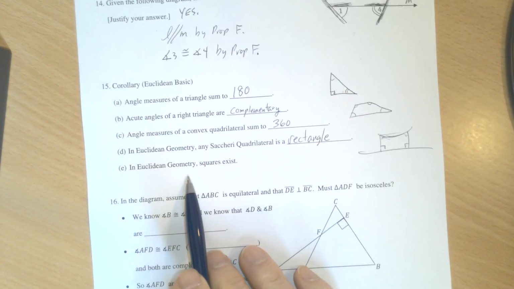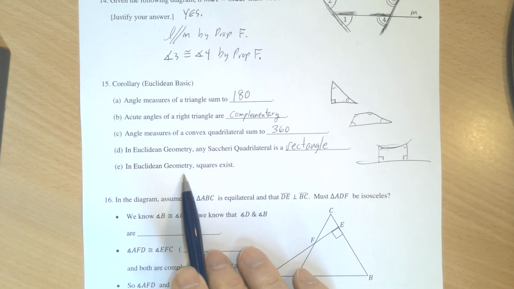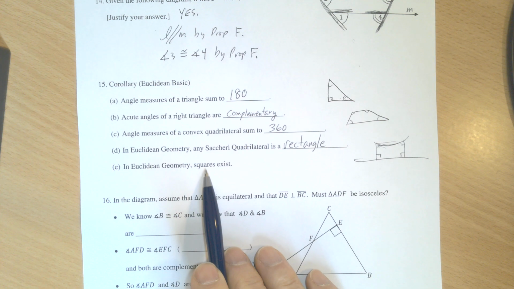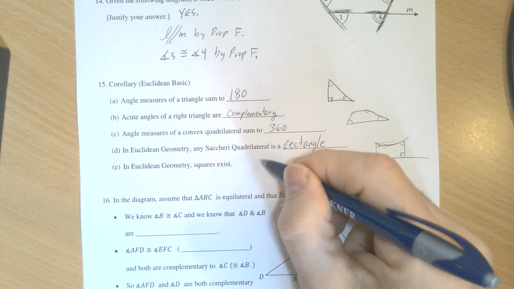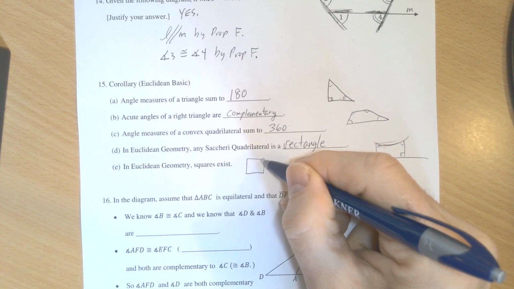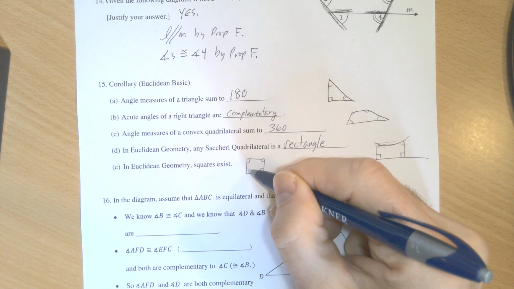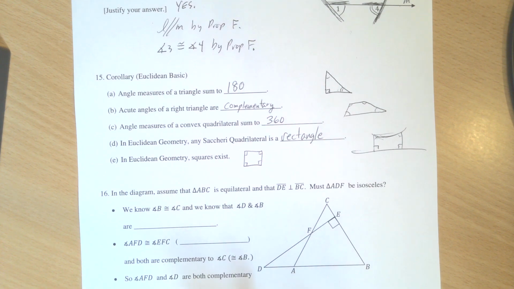And then in Euclidean geometry, something that is not true with all geometries, squares do exist. We all know what a square looks like. 4 90-degree angles, 4 equal length sides.